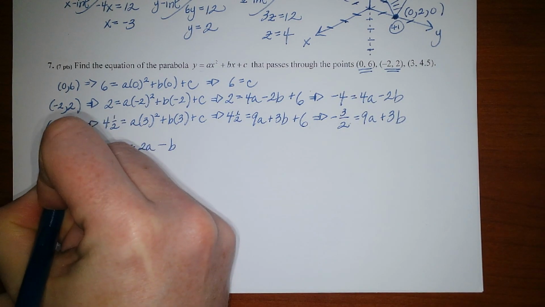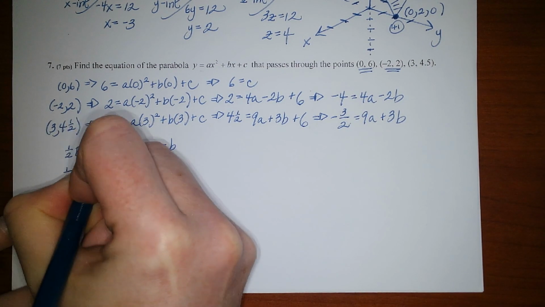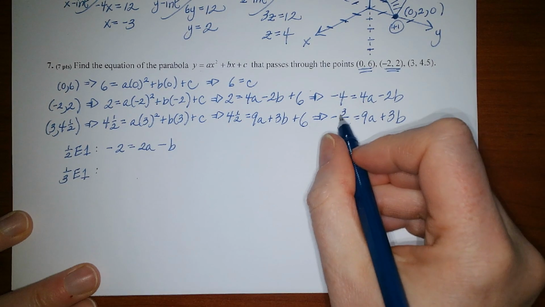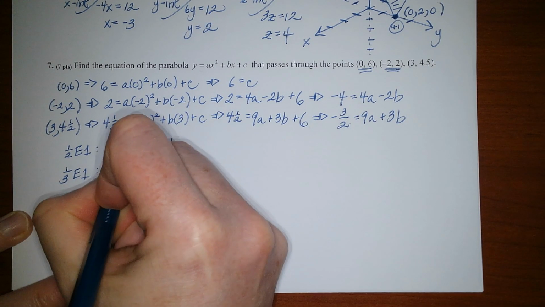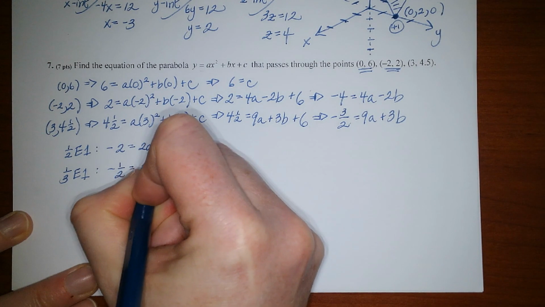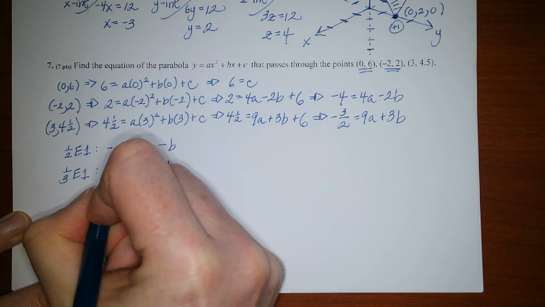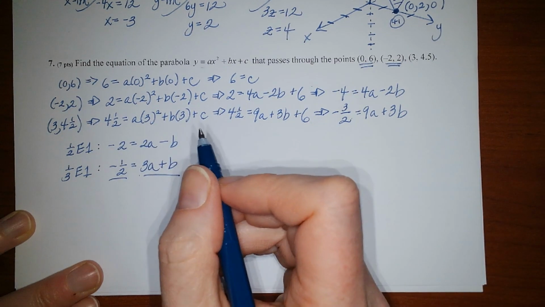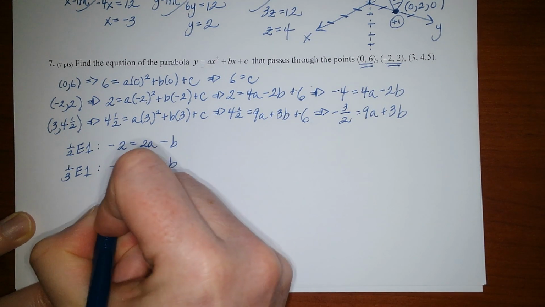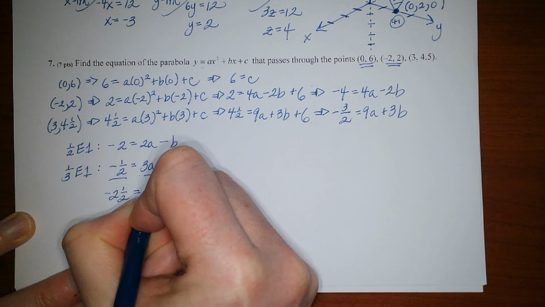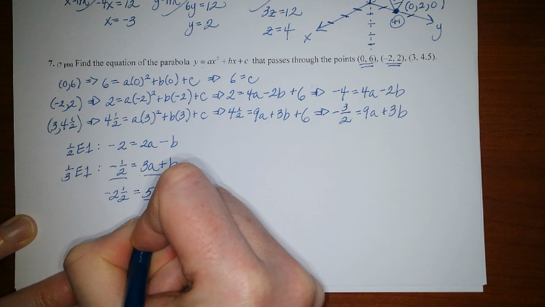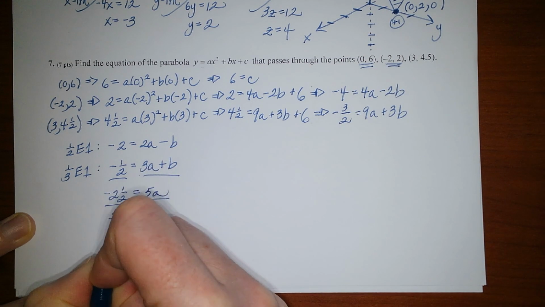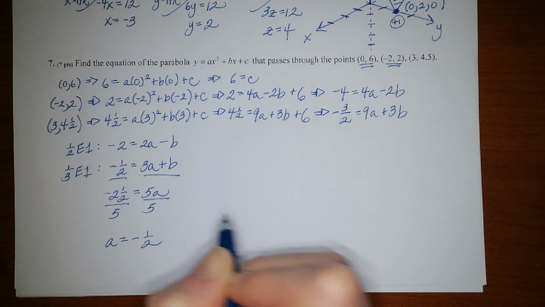So 1/3 times negative 3/2 would be negative 1/2, and then on the right side, I'd have 3a plus b. Then I can just add these up. That's not too bad. Anyway, I'd have negative 2.5 equals 5a. Let's divide both sides by 5, and you would have a equals negative 1/2.